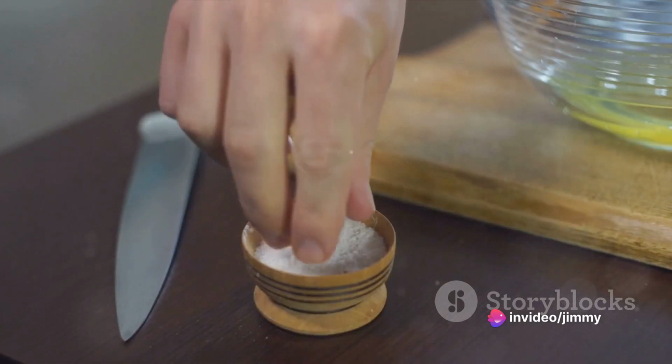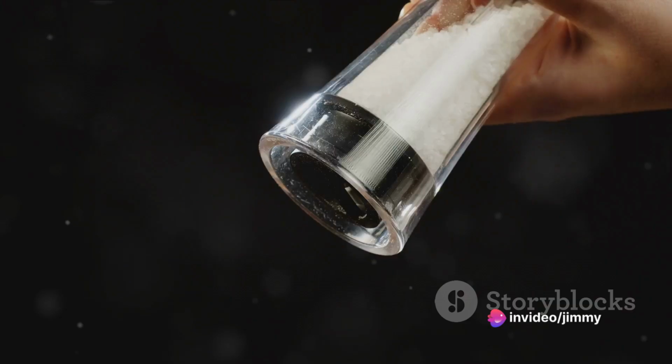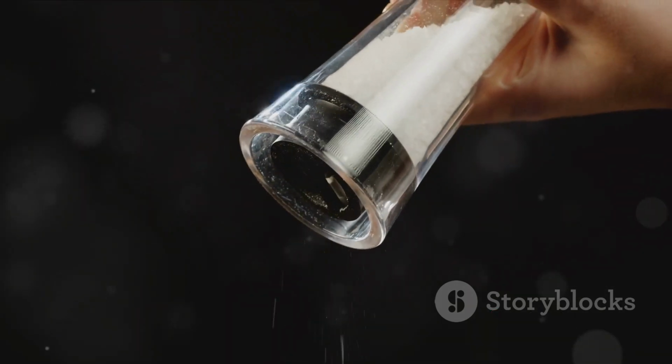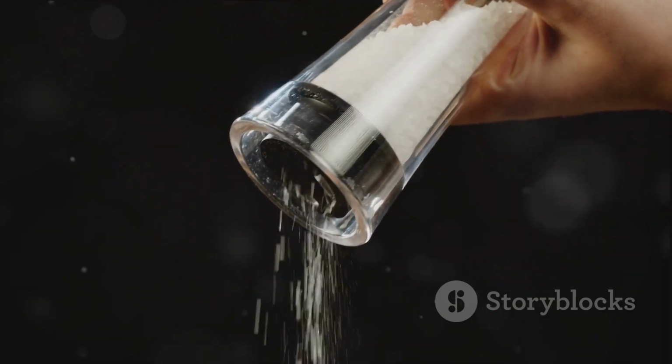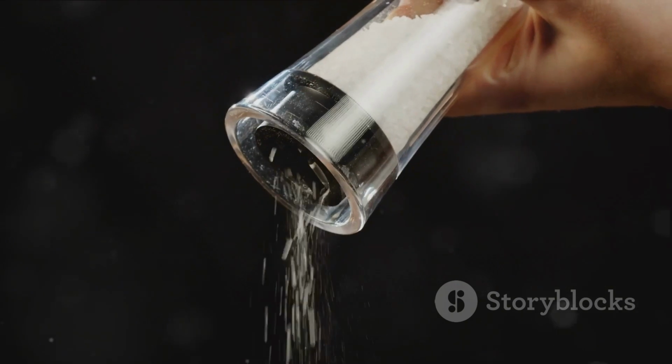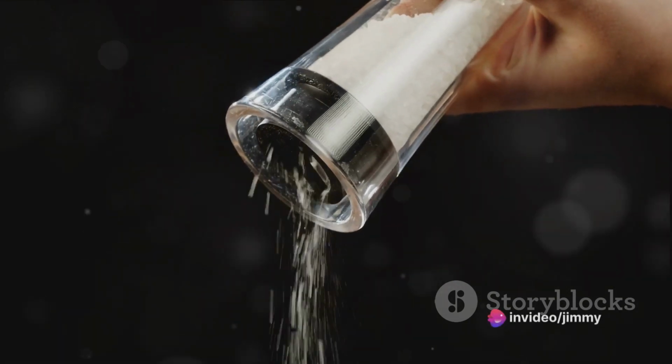Sodium becomes a positively charged ion, and chlorine becomes a negatively charged ion. Opposites attract, so these two ions stick together, forming an ionic bond and creating the ionic compound known as sodium chloride.